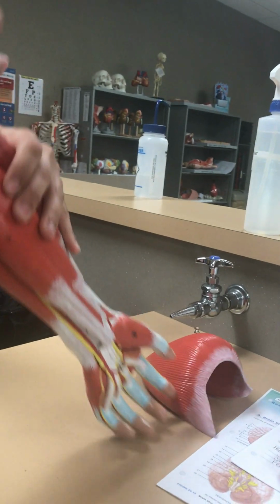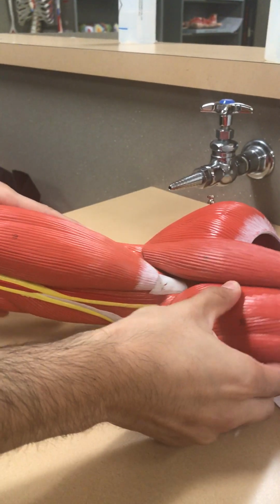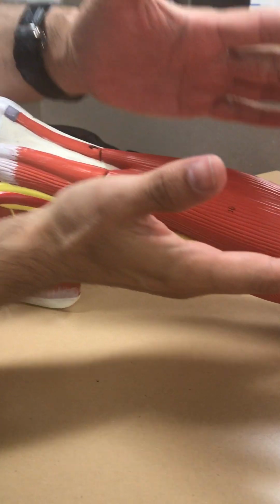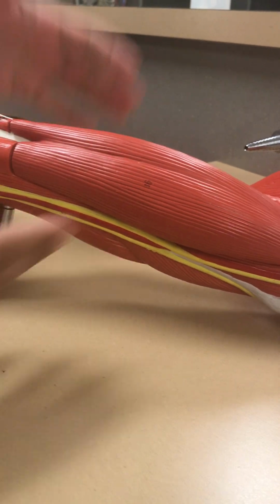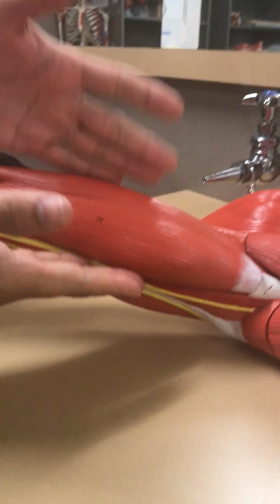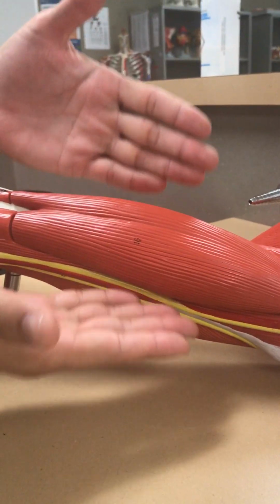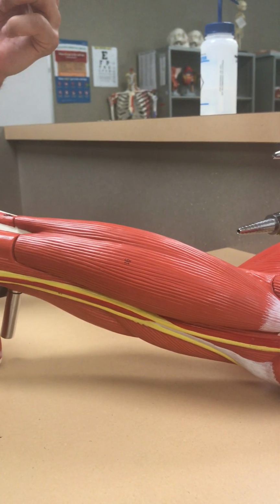Now let's switch him over and take a look at the anterior arm itself. In the anterior arm, we're dealing with the major muscle that we get to see, right? Everybody loves their biceps. Well, I gave you the answer, but this is the biceps brachii. It's a superficial muscle. We call this one the show horse. Why? Because everybody likes to show it off and say, look at my bicep.